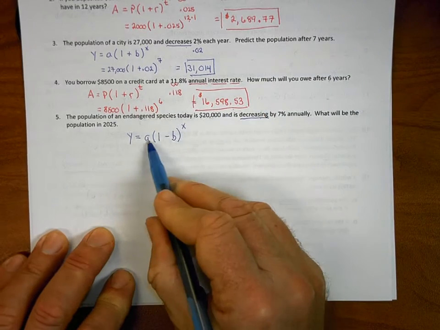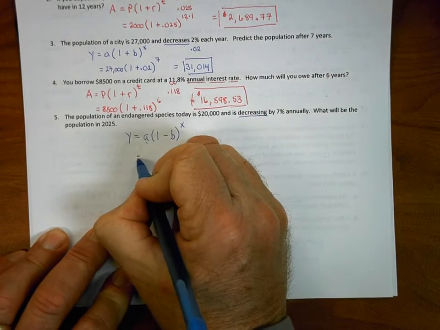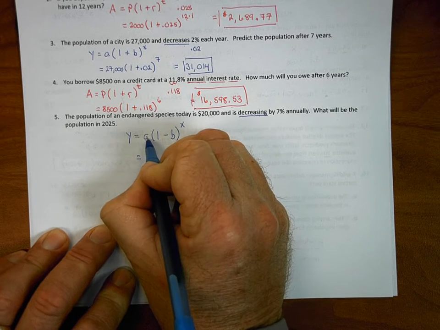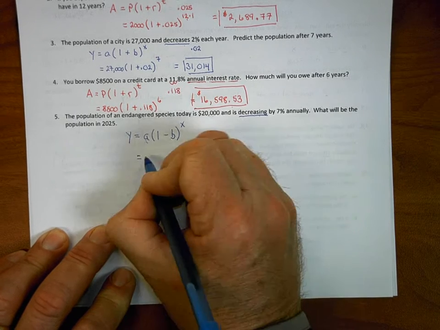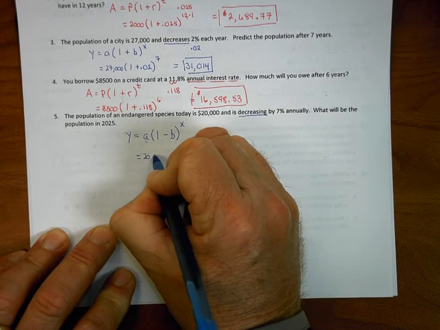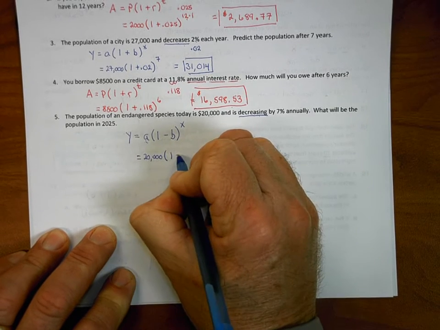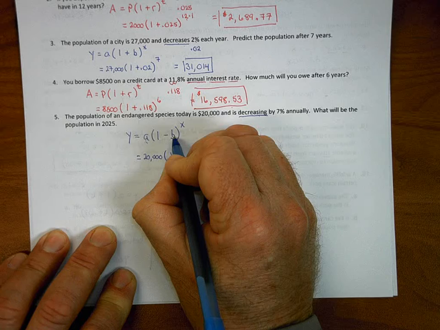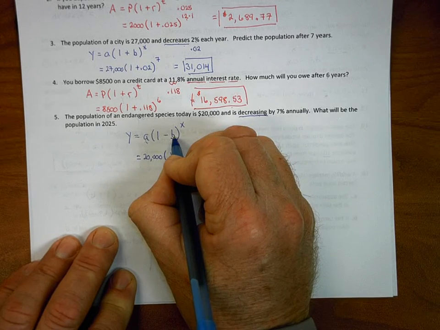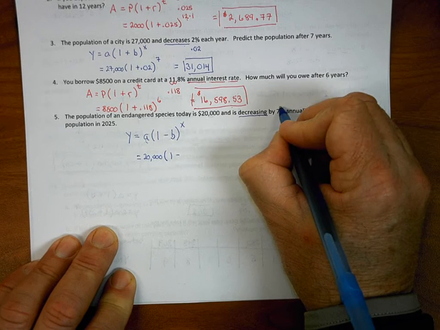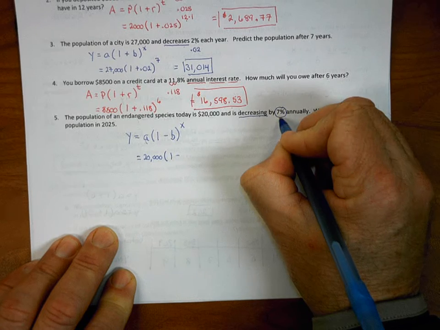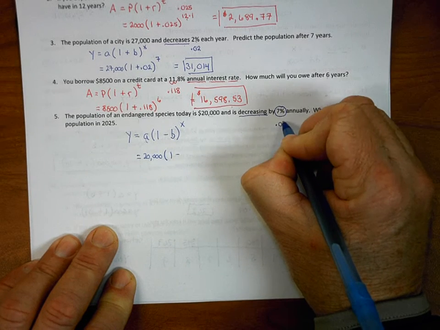Okay, so when I work this out here, I'm going to plug in my values. A is my initial amount, which is 20,000. That's my population today. And then the quantity is going to be 1 minus b, and b is my decay percentage as a decimal. So here's my decay percentage. 7% as a decimal is 0.07.